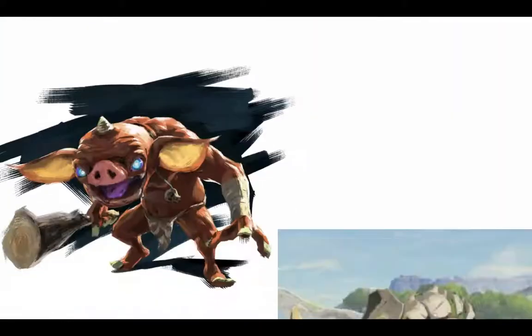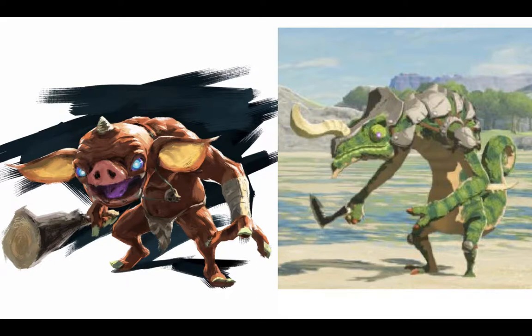There's Bokoblins and Lizalfos in Breath of the Wild, and they never even appeared in the Downfall timeline, which makes it even more confusing, and it makes this argument even more flawed.